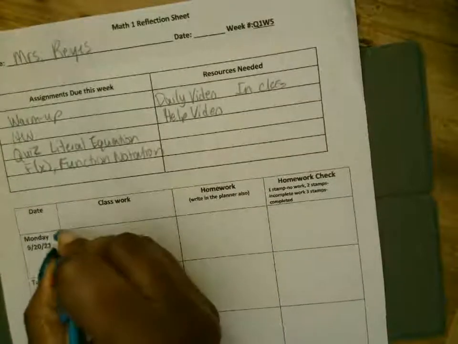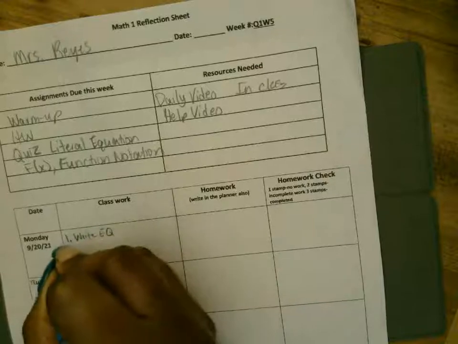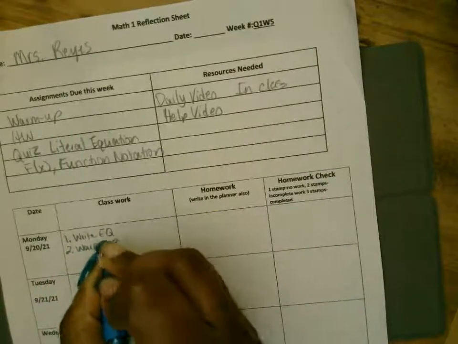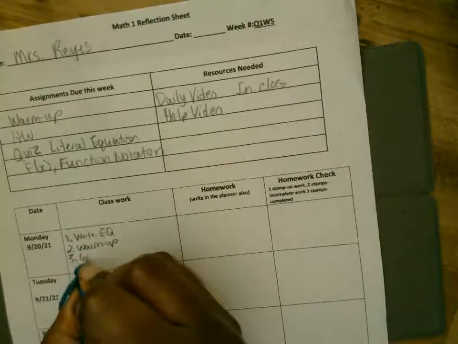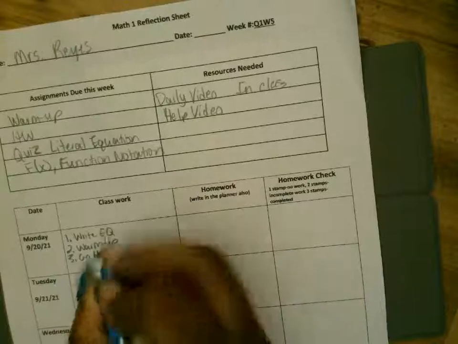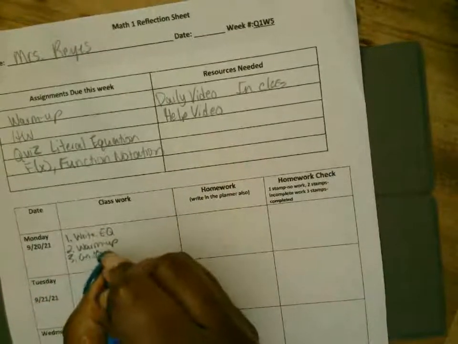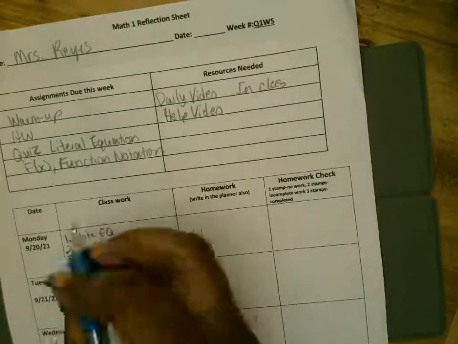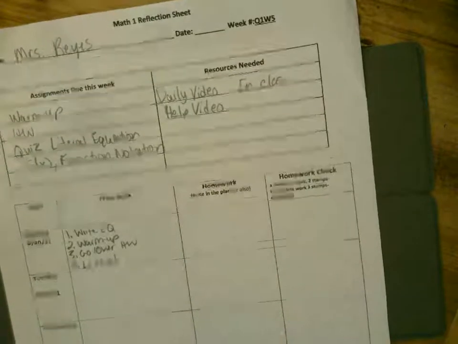All right. So today we're going to write down what our EQs are. Then we're going to work on our warm up. I'm going to show you how to do some of the problems in the homework, so we'll go over homework. And then we're going to write some notes on literal equations, and then we're going to do some practice problems that I showed you a minute ago.